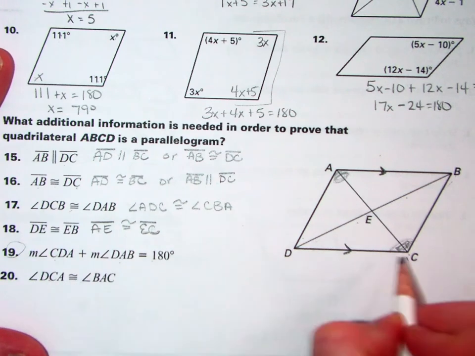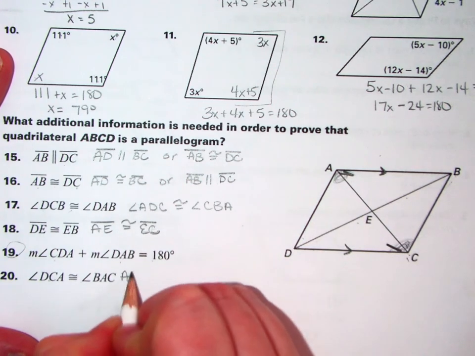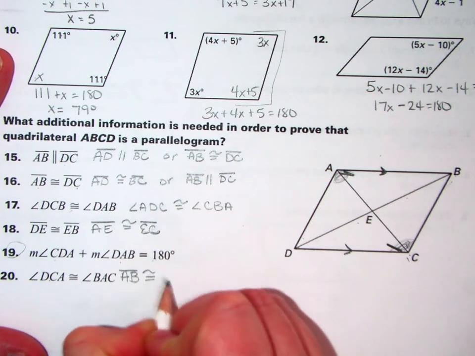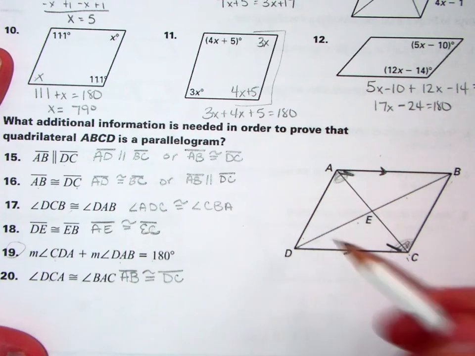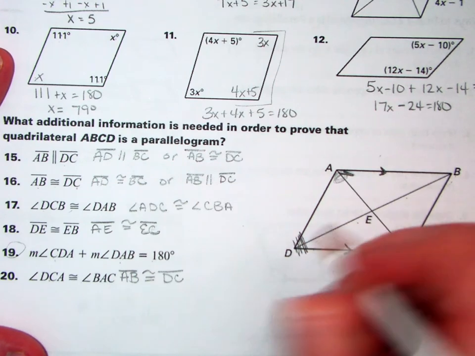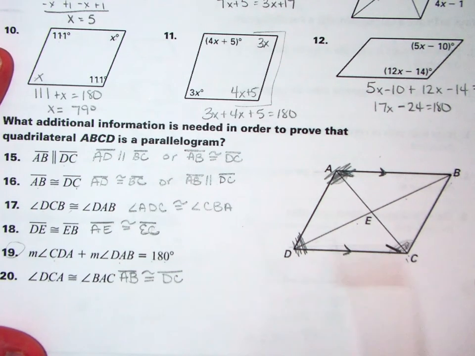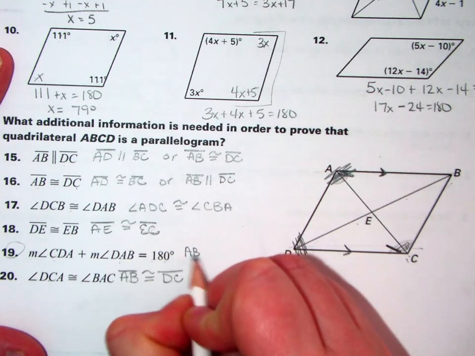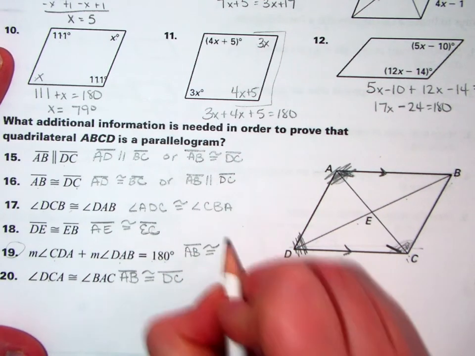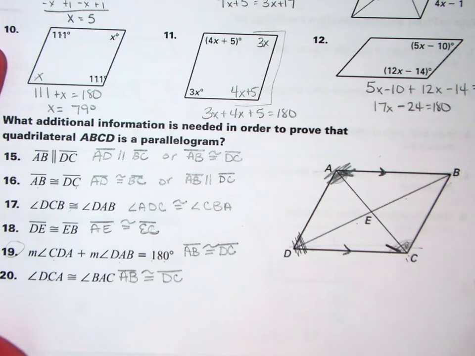Congruent to this, since those would be alternate angles, you would need to know that AB is congruent to DC. And then if angle CDA and this angle here are consecutive interior angles, that means that AB and DC would be parallel. You would need to know that AB is parallel to DC. Okay.